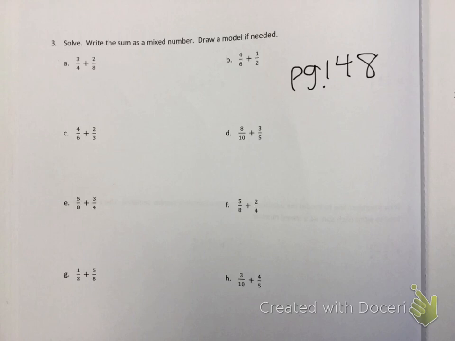Remember, we're working with finding common denominators because we cannot add if we do not have common denominators, same denominators. Remember, if they are not the same, it's like trying to add bananas and an apple. They are not the same fruit, and we cannot do it. So we need to make the same type of fruit here, same common denominators here.